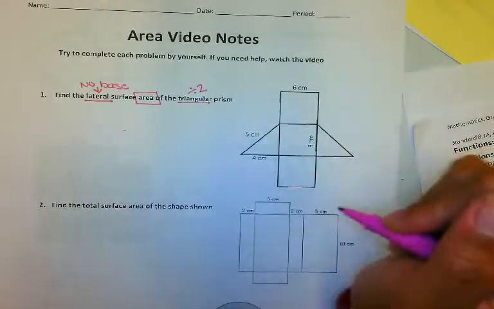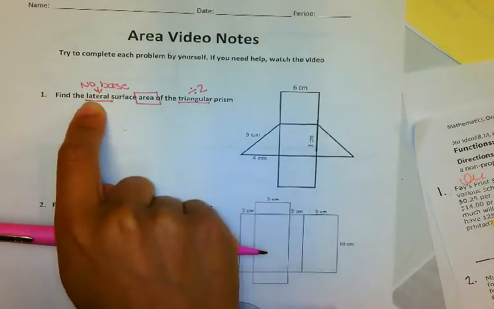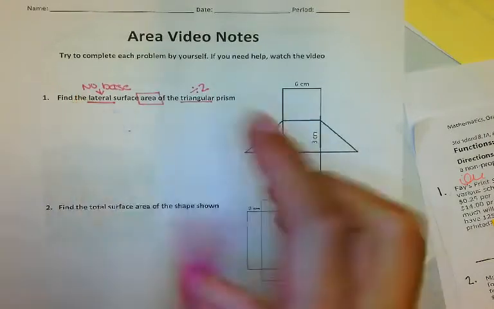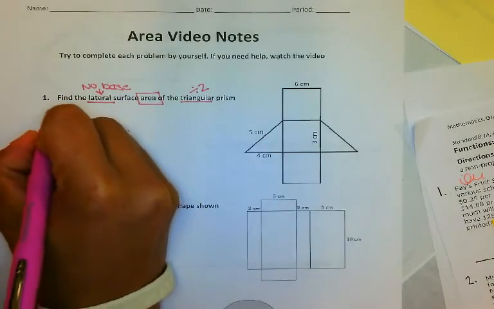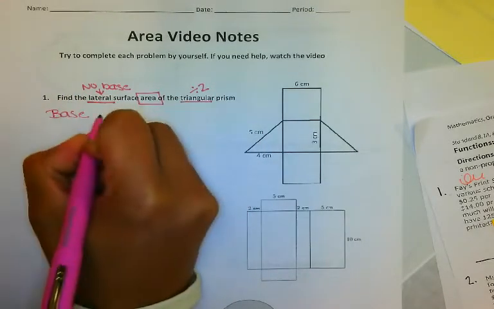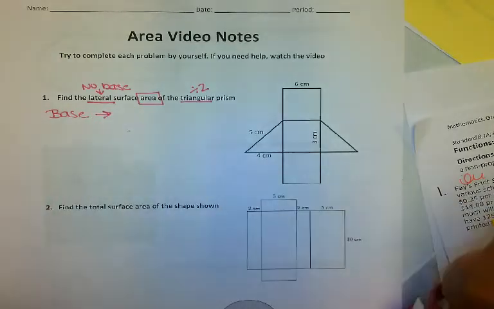We have this shape here. First thing that we have is no base, lateral. Well, our base we don't find by looking at the bottom shape. We don't do that. That's too easy. Base is found using something. See if you can figure it out.